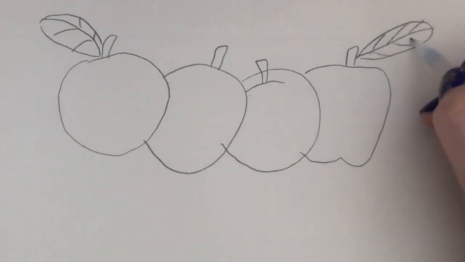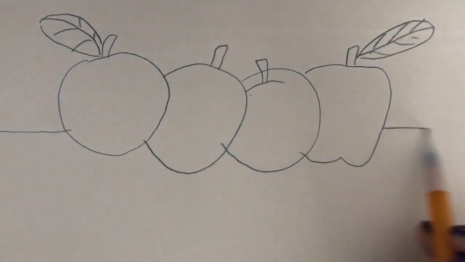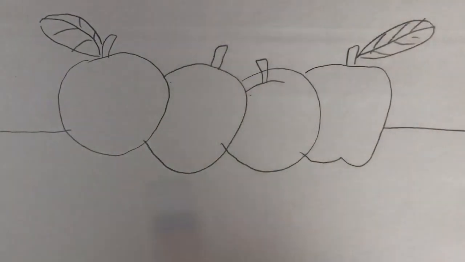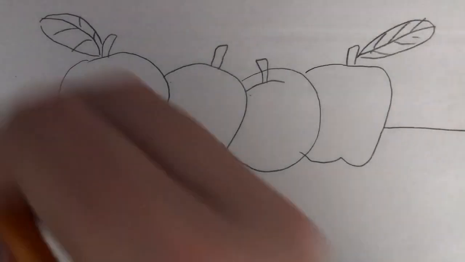So after I have my 4 apples, what I'm now going to do is draw the background. Obviously these apples can't be just sitting up in the air or floating. They have to sit on a table, right? So we're going to draw a line going across for that. And now we're going to draw some kind of lines for the background. We can do wavy, horizontal, diagonal, anything like that.